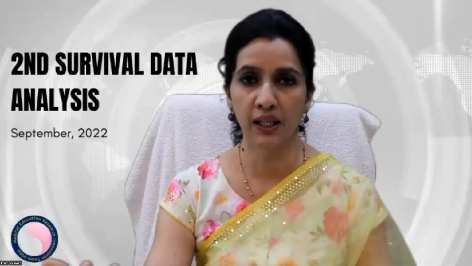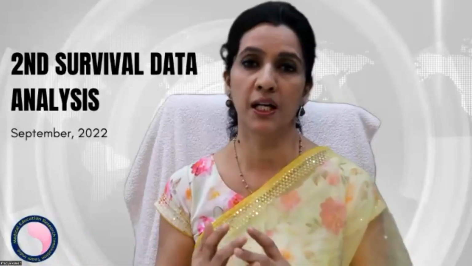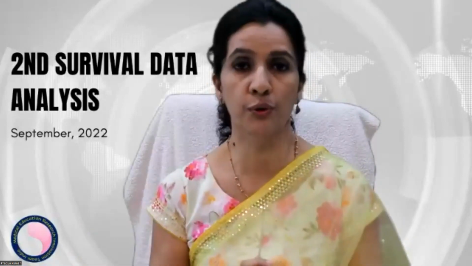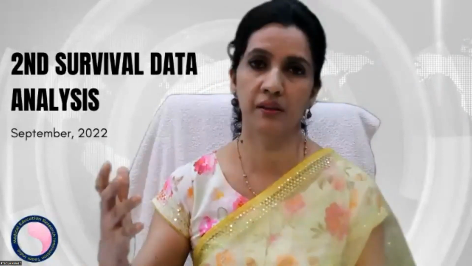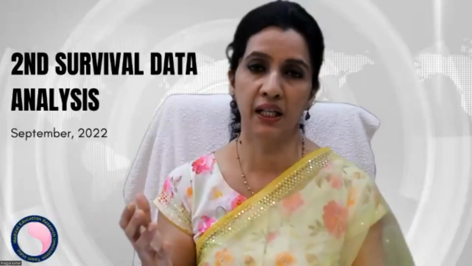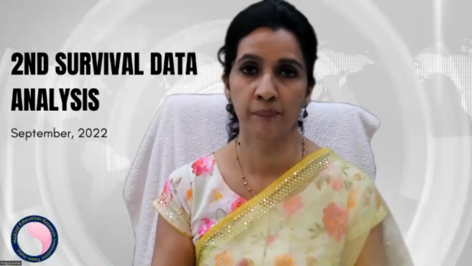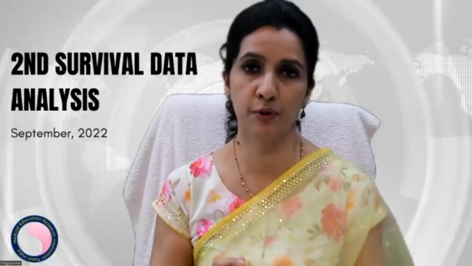Formal and informal, and that's why after this we are going to have the general concepts of survival analysis. Today there will be only one breakout room where we will learn the life table. The skill part is the life table: how to make a life table and analyze it, how to make a table and interpret it, and then the basic concepts of survival.